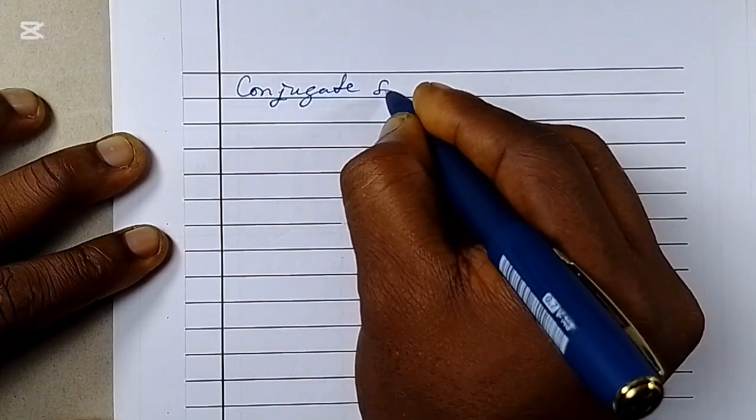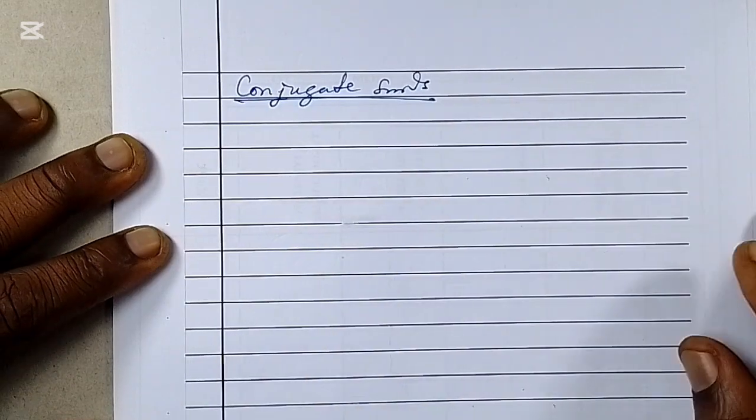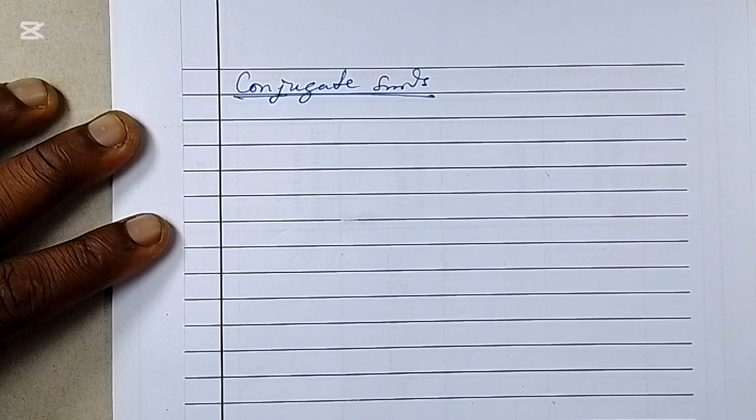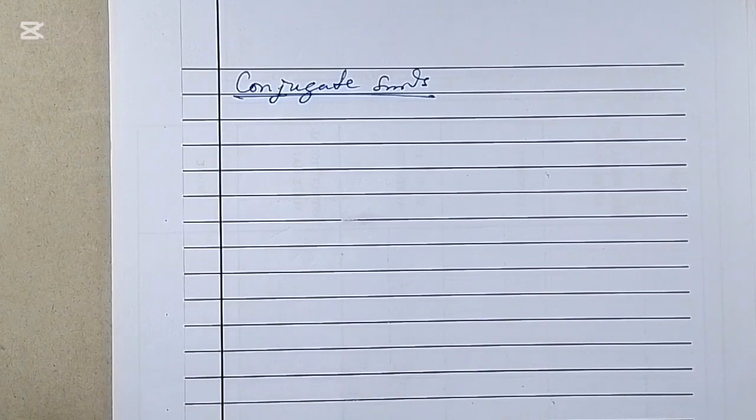Conjugate surds. Now, the conjugate of a surd is simply another surd which multiplies the surd you are given to give a rational number.